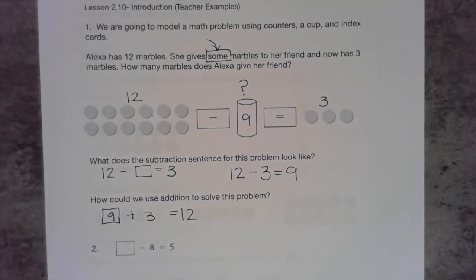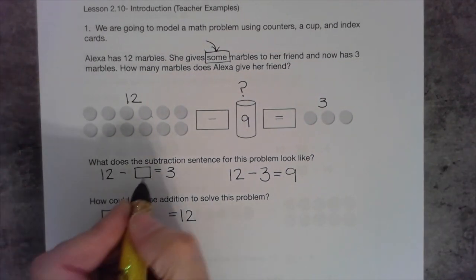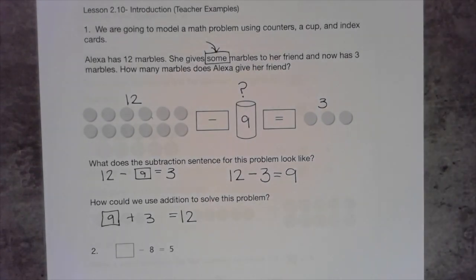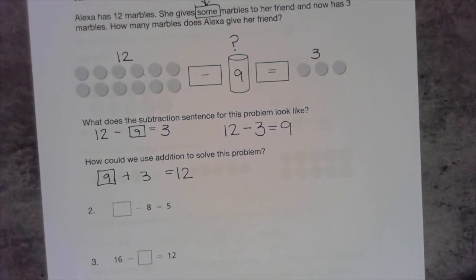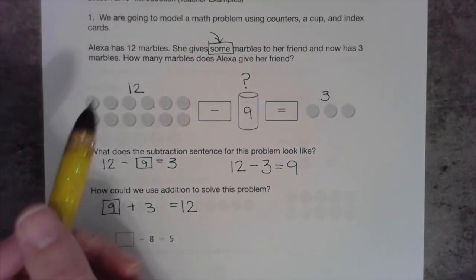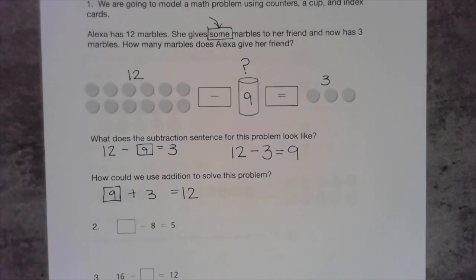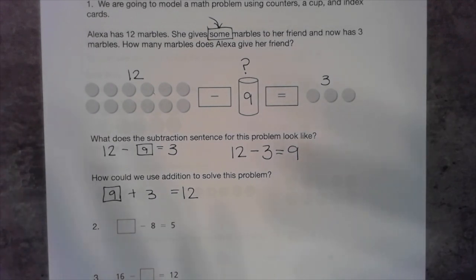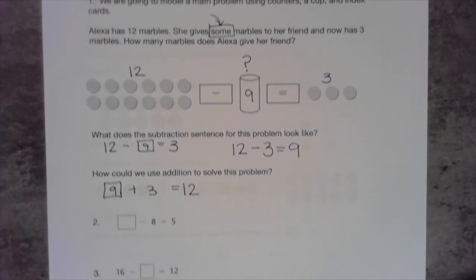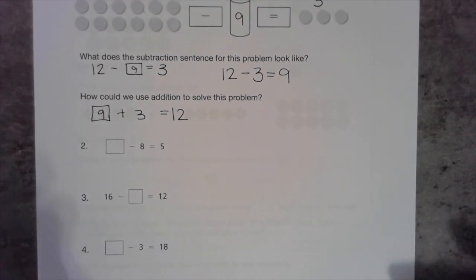Okay, so it's all about using those number relationships. You're going to get the same answer any way you try to do these, as long as you remember the relationship between your big number and your small number. You got to figure out, am I looking for the biggest number? Am I looking for my answer? Or am I looking for another small number? So let's look at this.